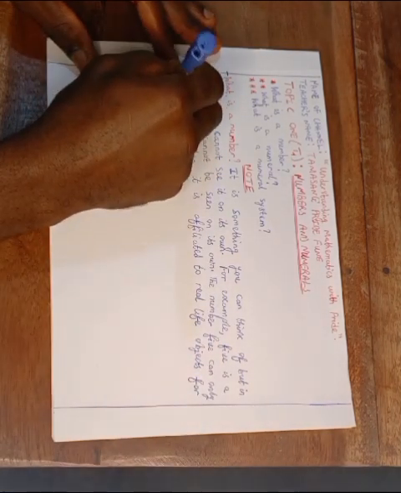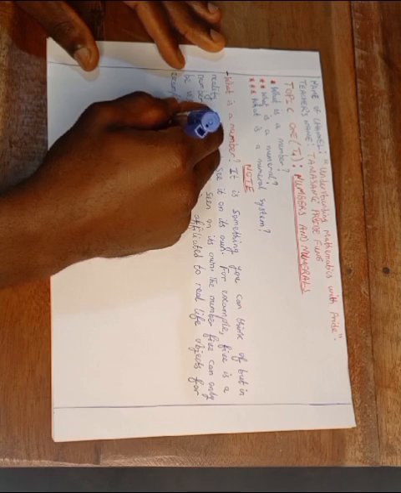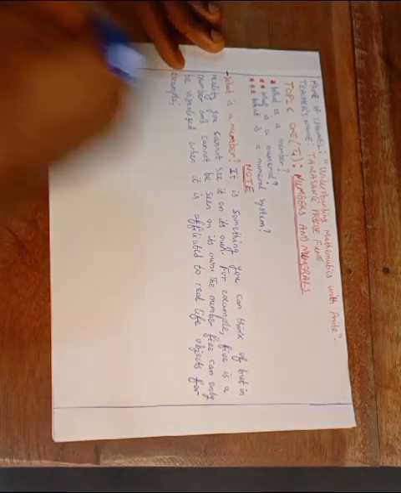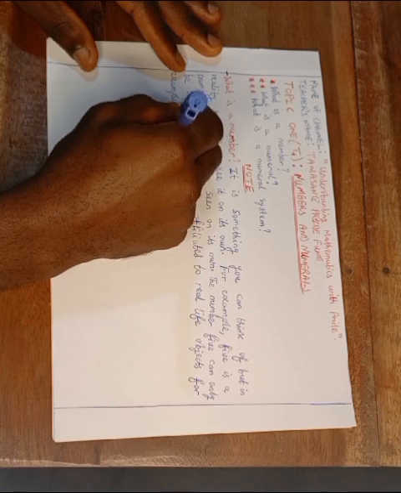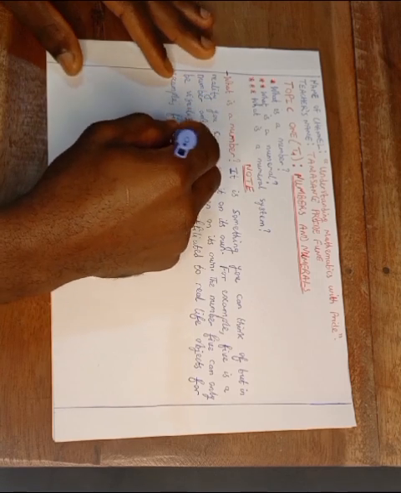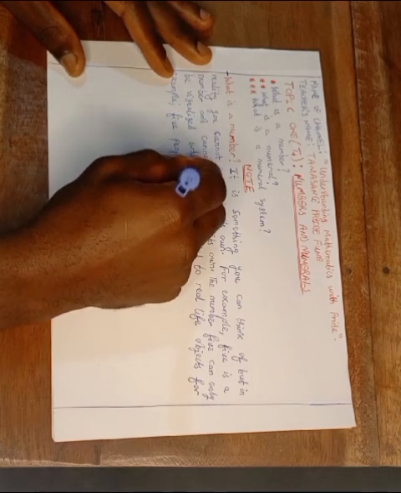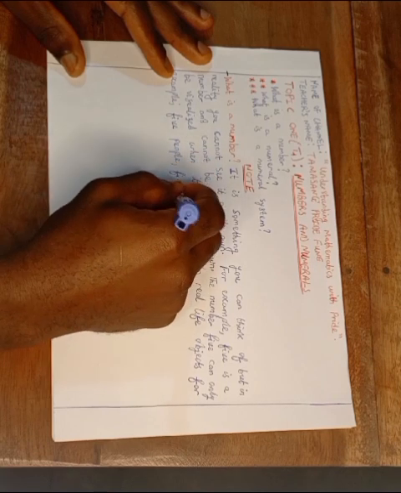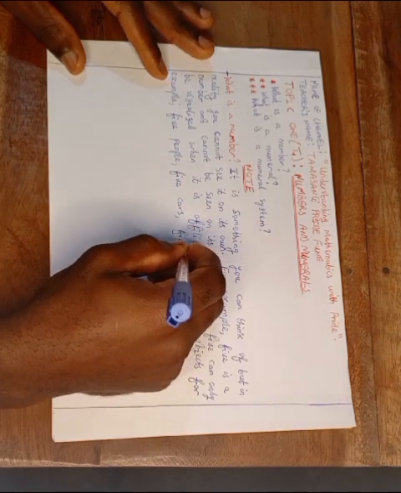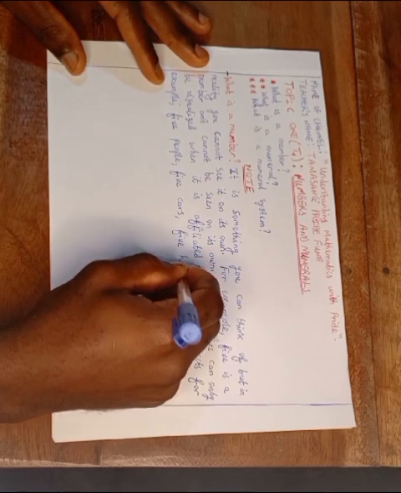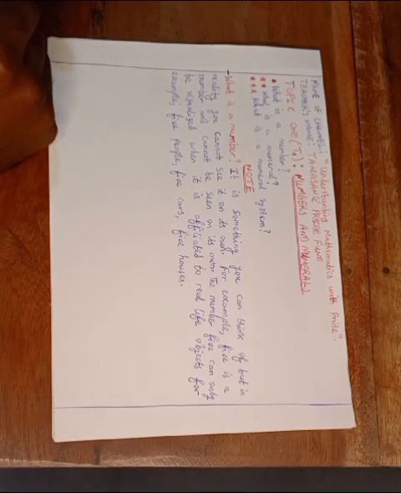For example, 5 people. We can see 5 people. The next, we can see 5 cars. We can see 5 houses. Those are things we can see in real life.